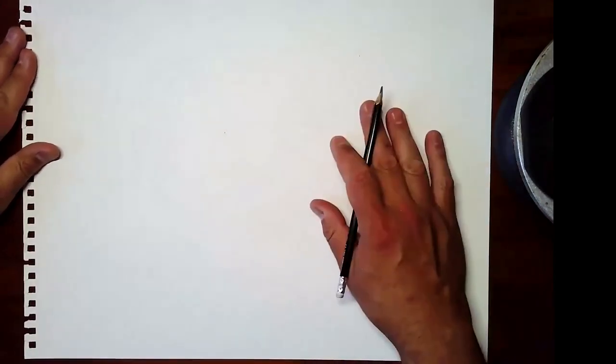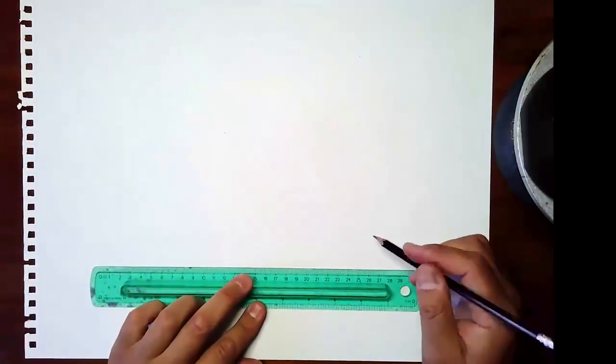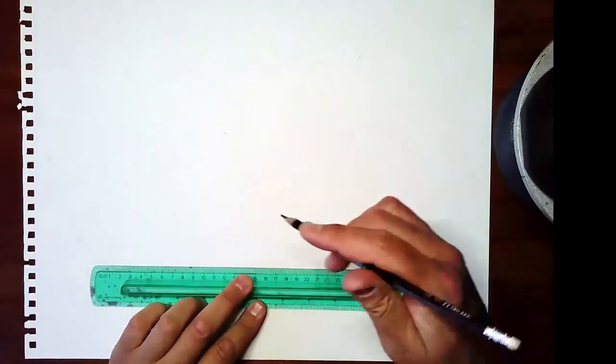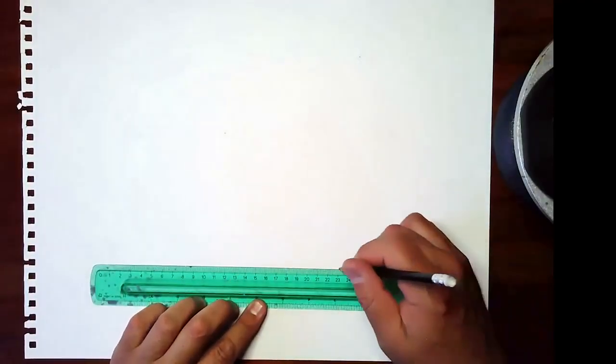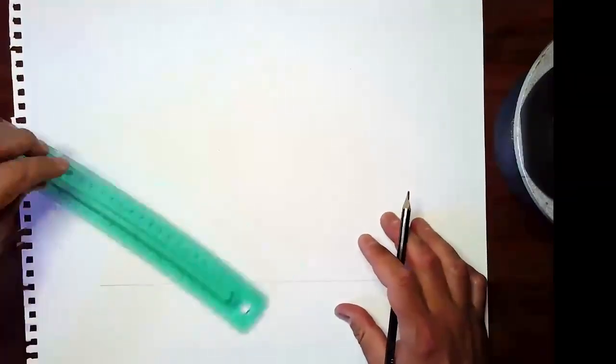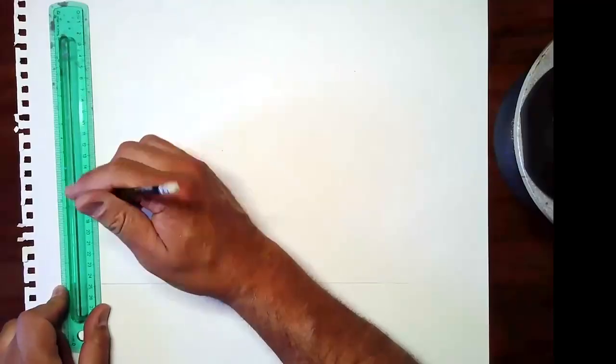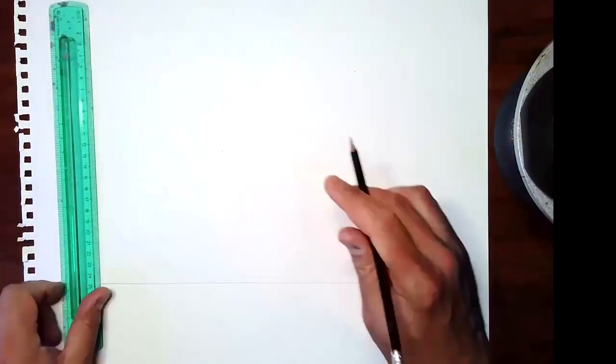So what I'll do first, just to make it easy to visualize, because you can't see the outside of my page, is make a little mini square here, which would represent, say, your paper.